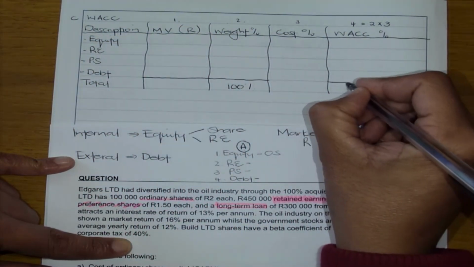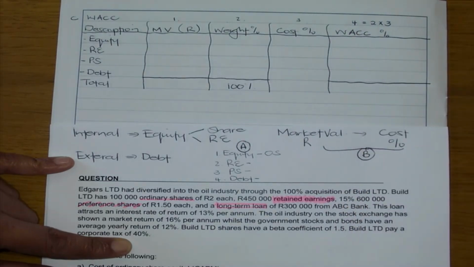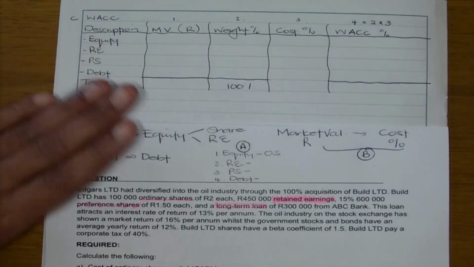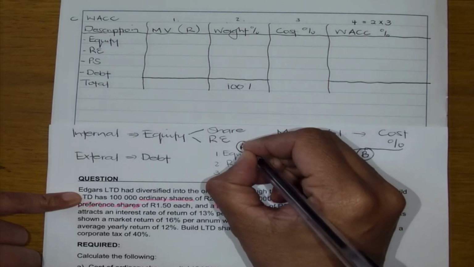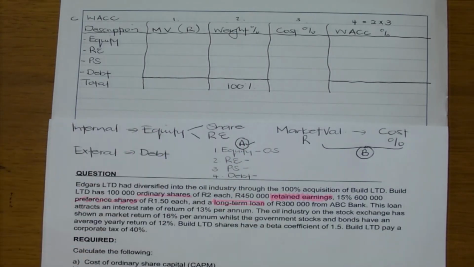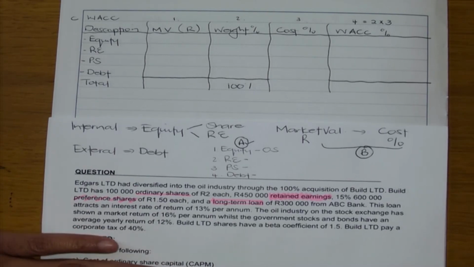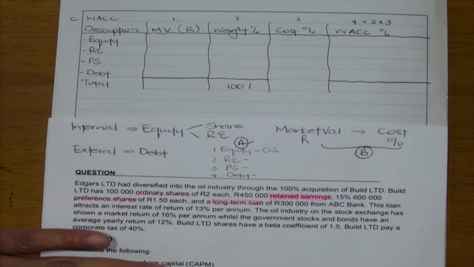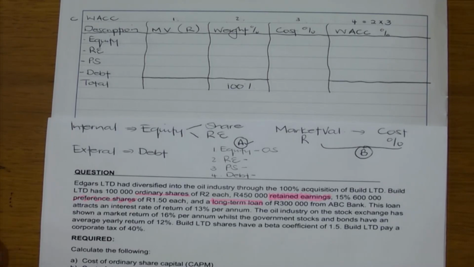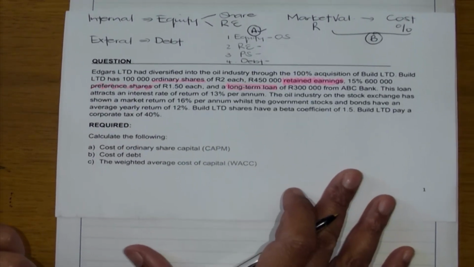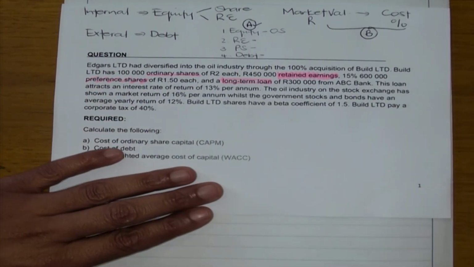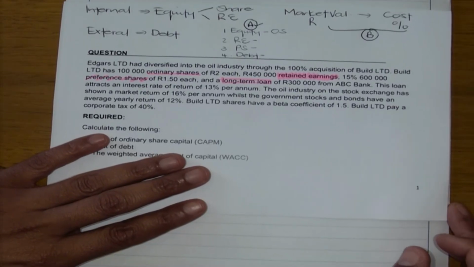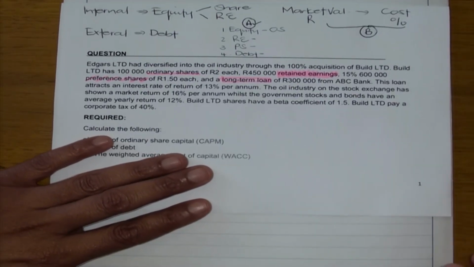And before I even go further, as I'm going to read through, because you see I've done A already, right? As I read through my question, I am now going to determine what did they give me and what do I still need to calculate, right? Now, as I go further, remember we've got the 2 categories, actually 3 categories, right?